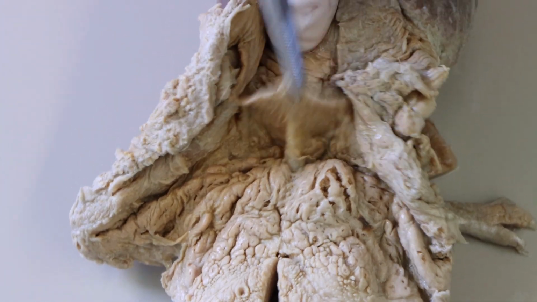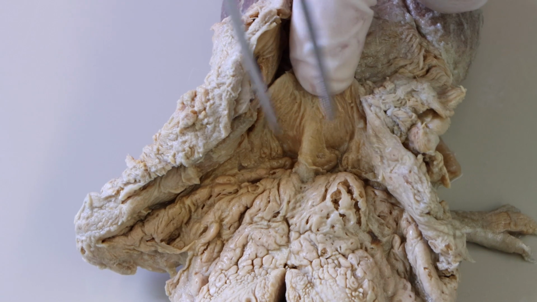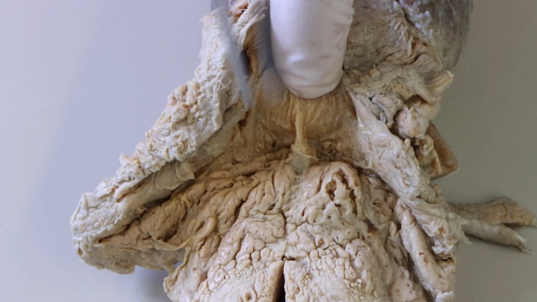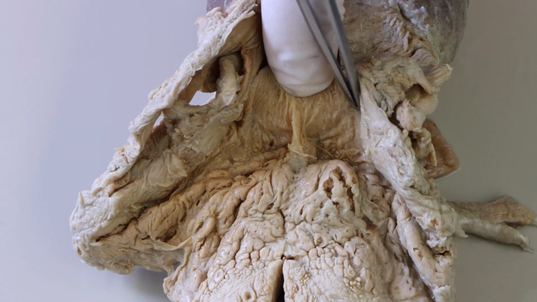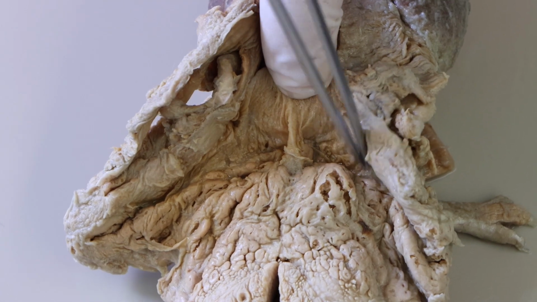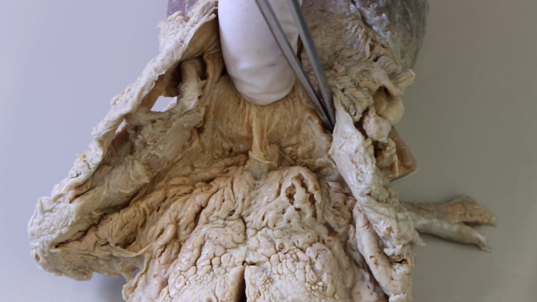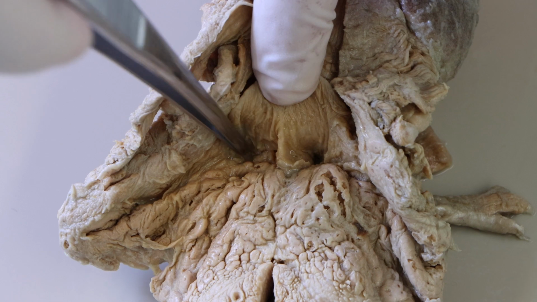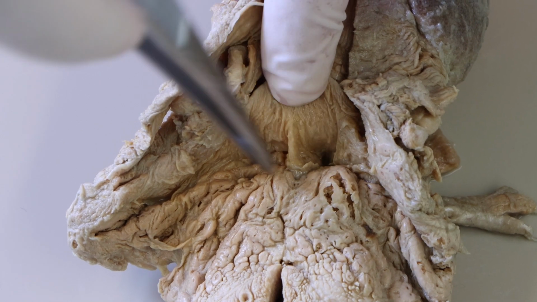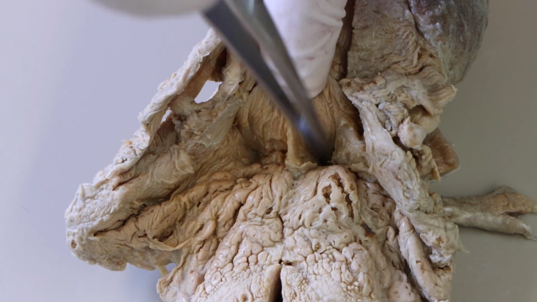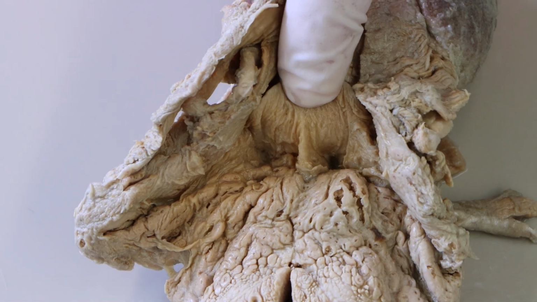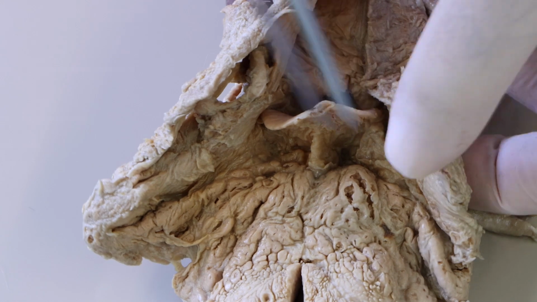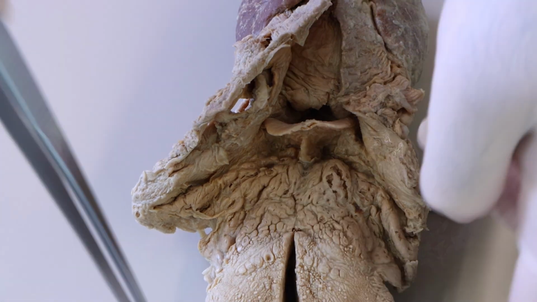Here is the connection of the root of the tongue to the epiglottis as a glossoepiglottic fold, the median one. And here are the right lateral and the left lateral glossoepiglottic folds. And between them are these two valleculae, the epiglottic vallecula, or vallecula epiglottica. It's here. And laterally is the palatine tonsil.